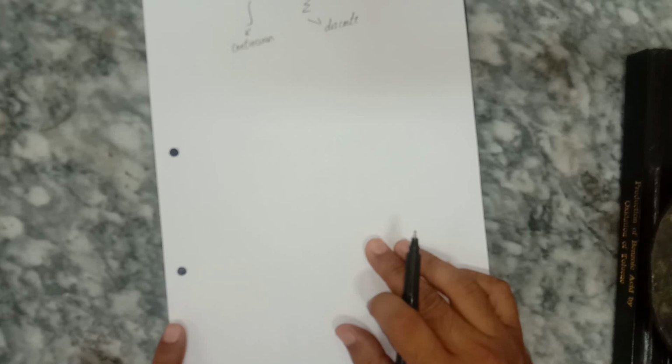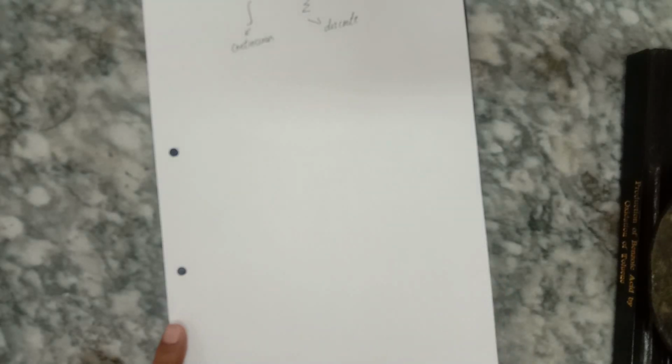And let's say the variable in case of integration is infinitely small, and this is not the case for summation. So you should know first what is the meaning of integration. Integration basically means to add up, and it is for continuous systems.